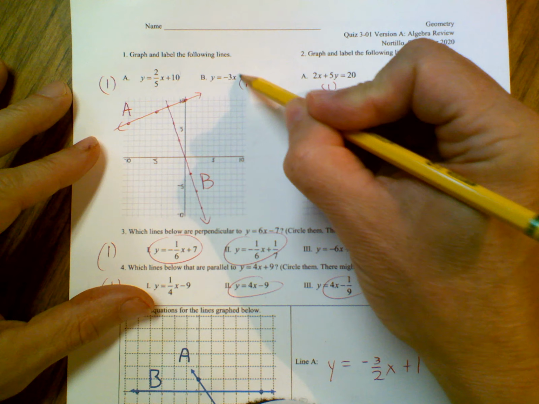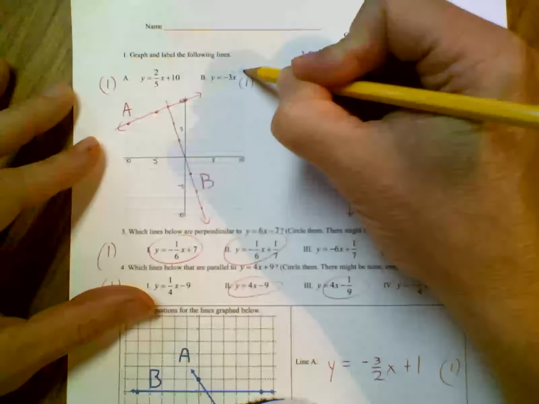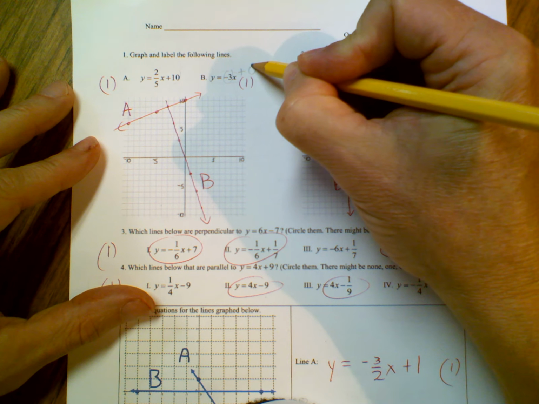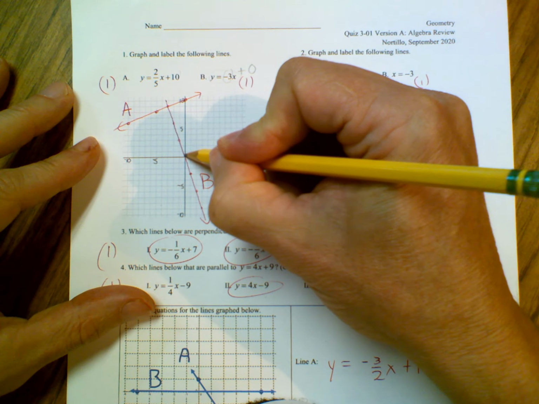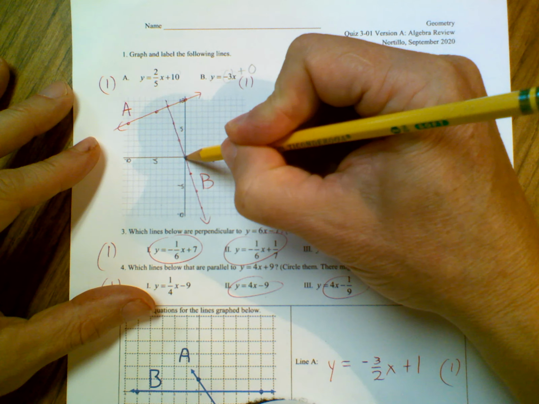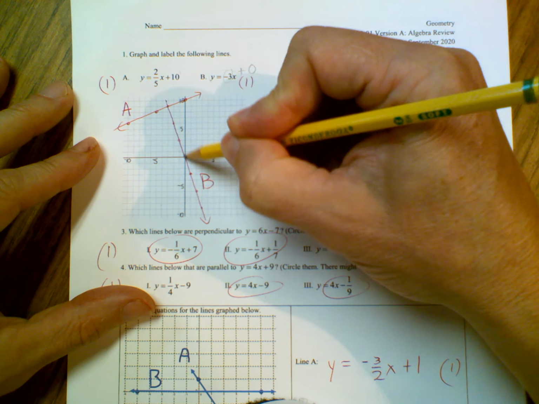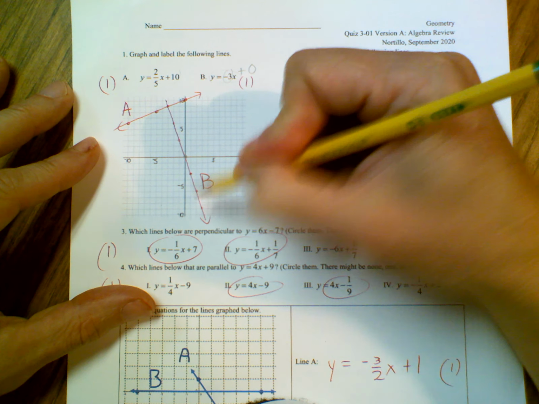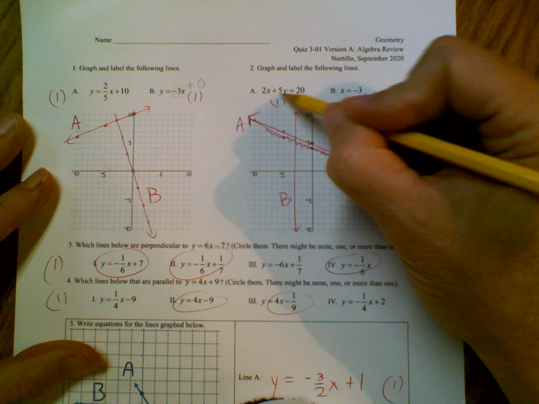Y equals negative 3x. This has a slope of negative 3 and an intercept of 0. Okay, so you go to 0 on the y-axis. It has to go through that point, and from there, down 3 over 1, down 3 over 1, and there's your line.